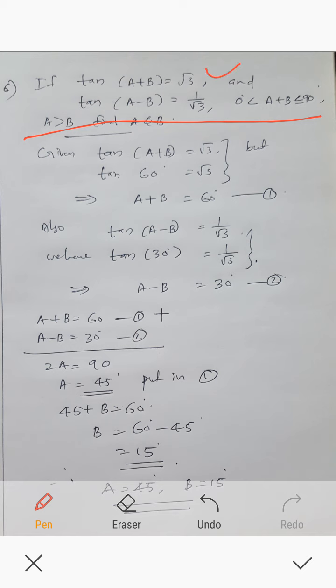Take the first one. We are given tan (a plus b) equal to root 3. But we already studied that tan 60 gives us the value root 3. From all those trigonometric ratios we have studied, the six trigonometric ratios of 60 degree, tan 60 is root 3. So by combining these two we can say a plus b equal to 60 degree. Let it be equation number 1.